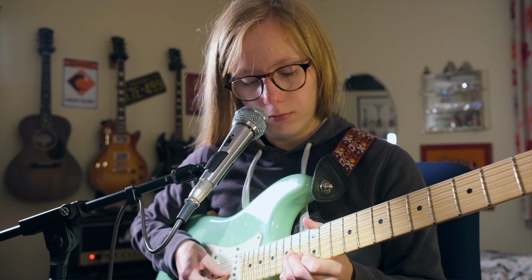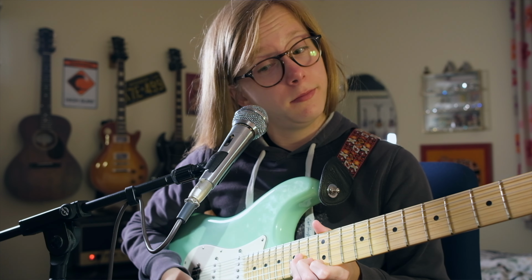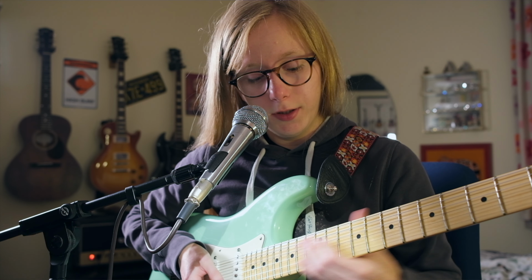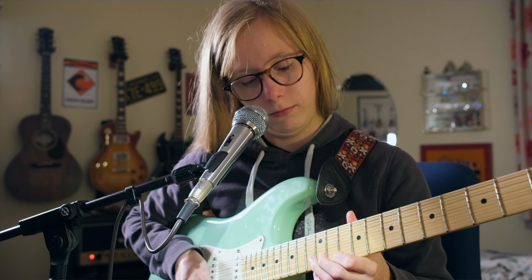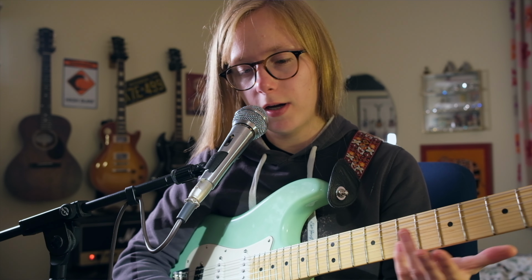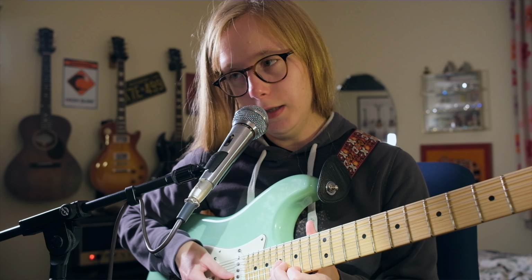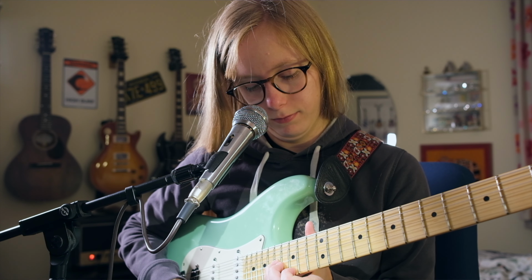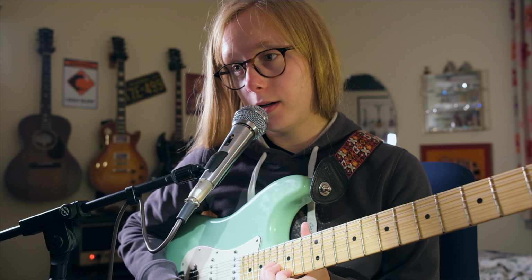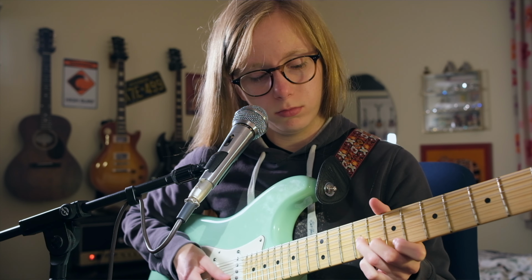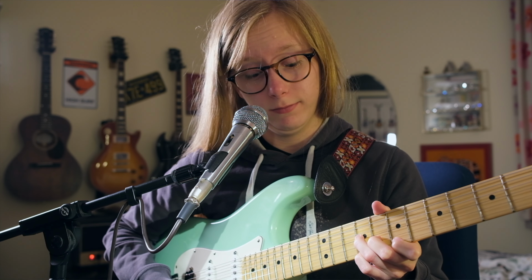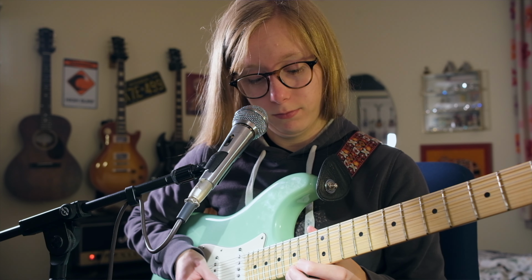So how did I visualize these? Well, I think in triads. So I started it. So you can see triads everywhere. You got the A minor here, you got the C major here, and then I tried to go down to something in the neighborhood of E minor.